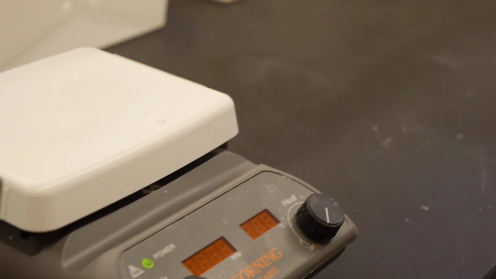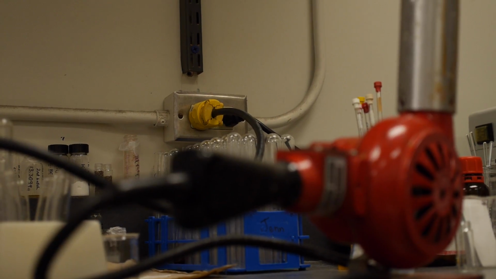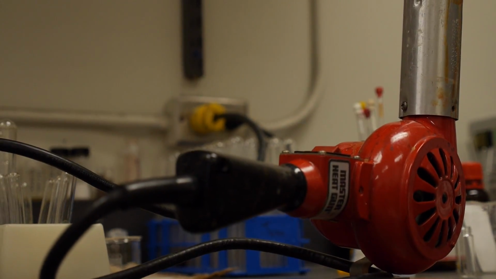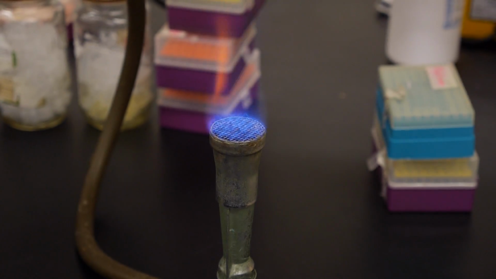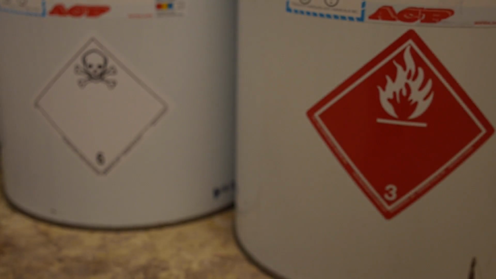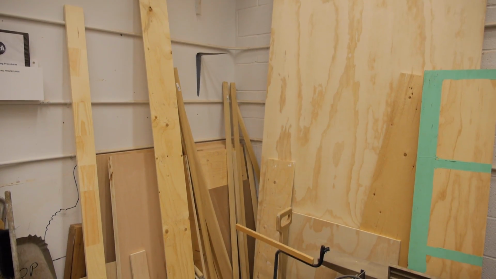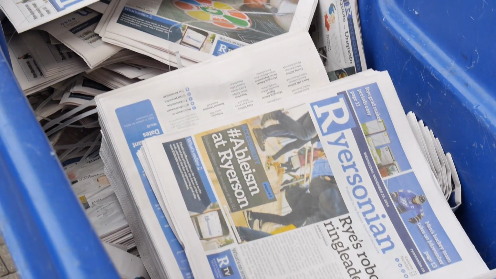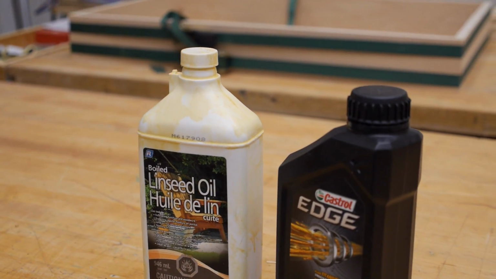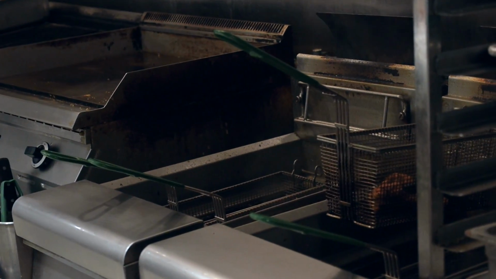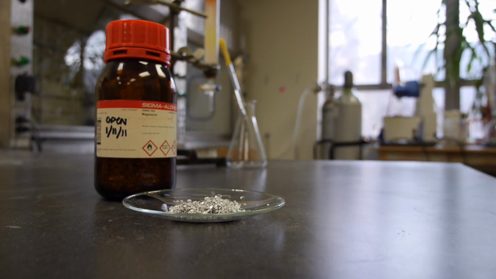Heat can be any hot surfaces, electrical equipment, static electricity, as well as open flames. Fuel can be any flammable liquids and gases, wood, paper, oil, grease, dusts, as well as certain metals.